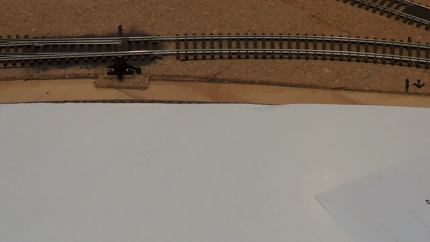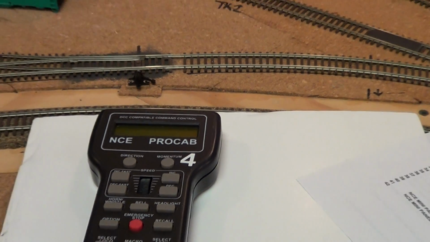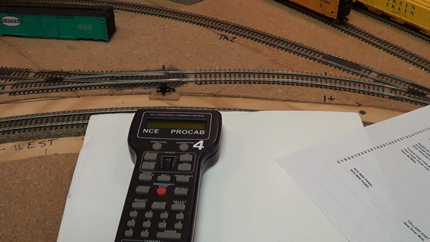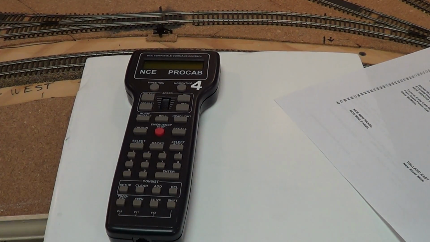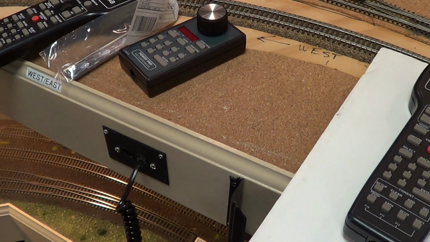Okay, so now we're going to get down to why we started this whole thing, and that's changing the address on a controller. Now here's a typical NCE controller. Let's make sure I'm panned out here. Let's pan out all the way. Right next to me here on the fascia board is a UTP panel.